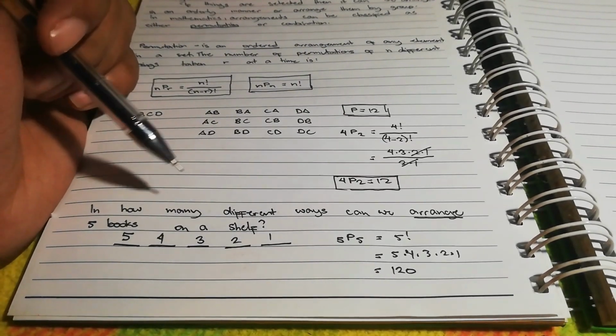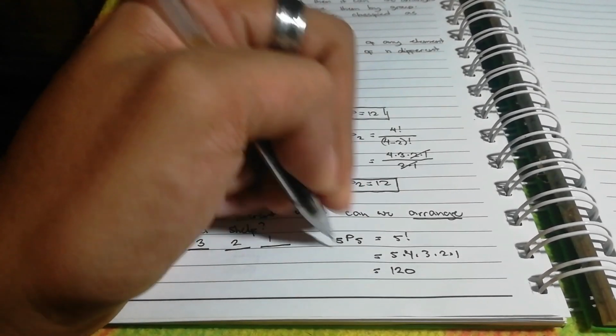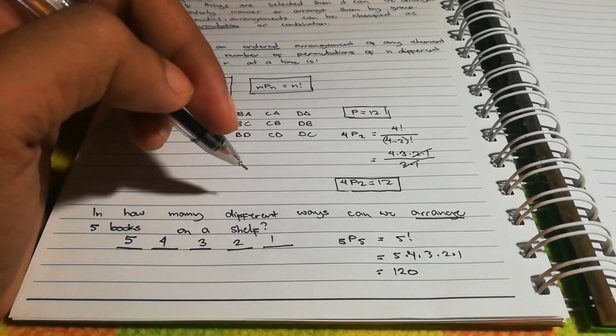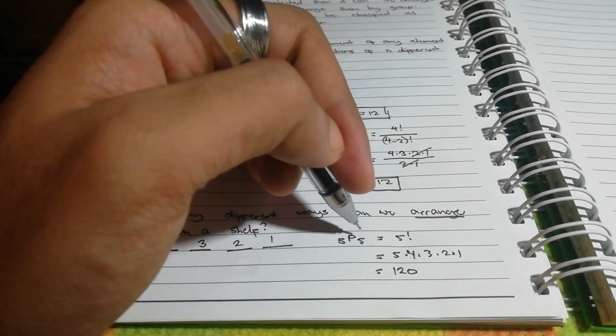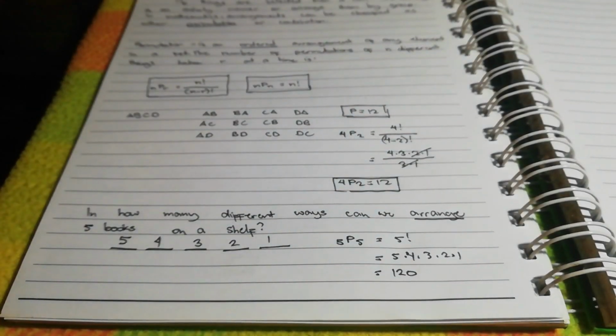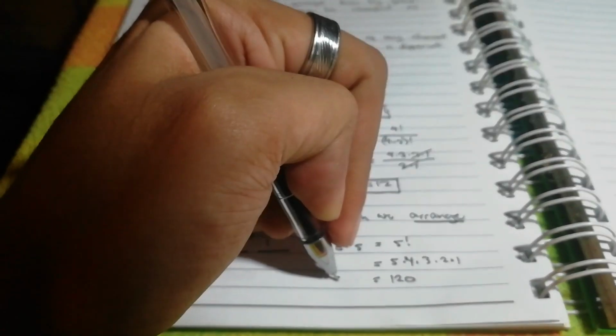So we are given 5 books. Okay, ngayon yung 5 books natin, kailangan natin siyang i-arrange. Still, the 5 books. So, we are taking 5 books. So, ito yung sagot.